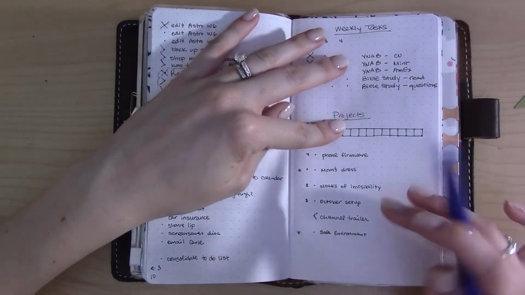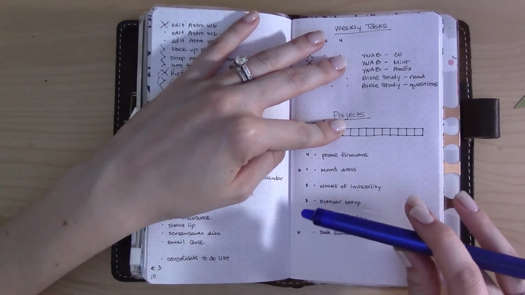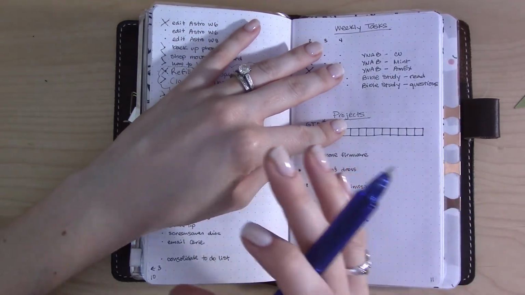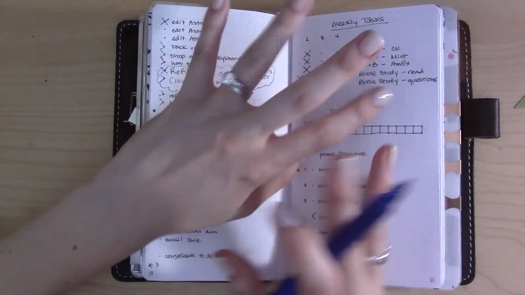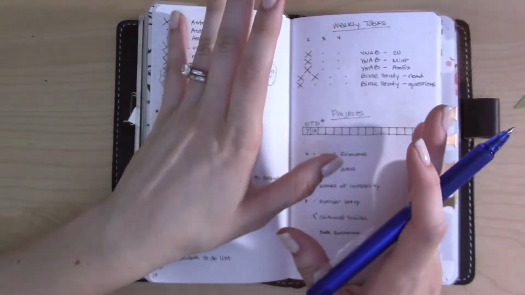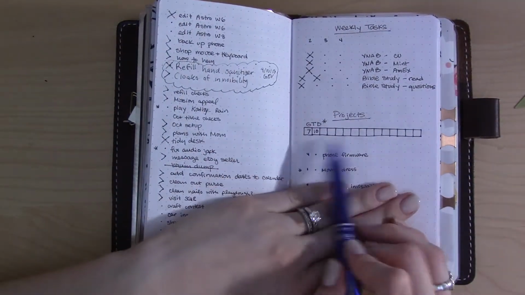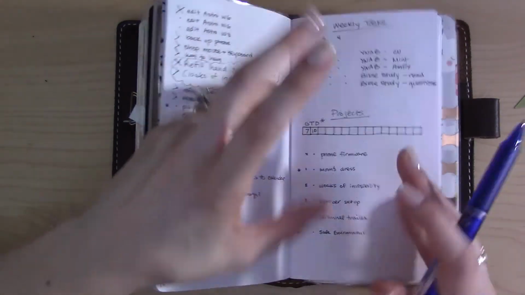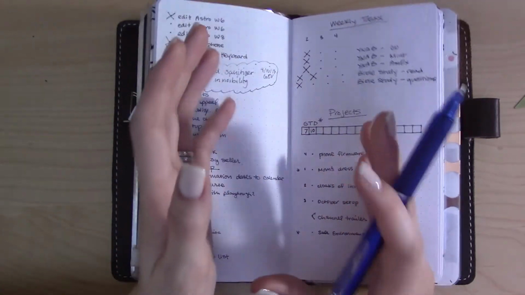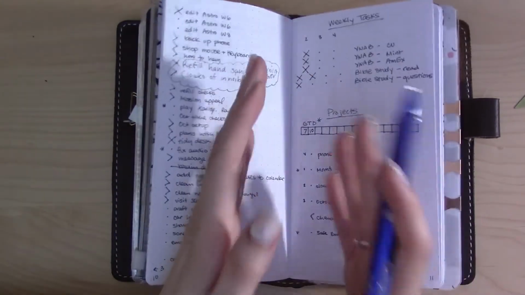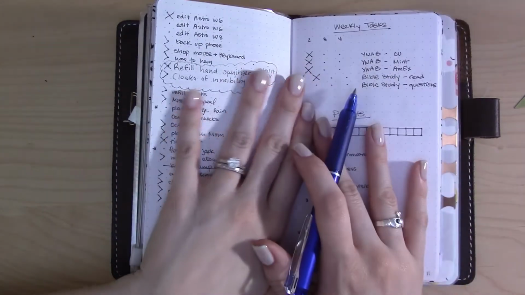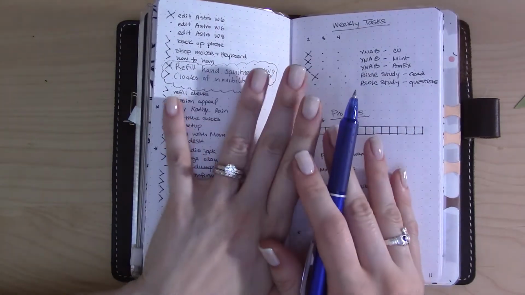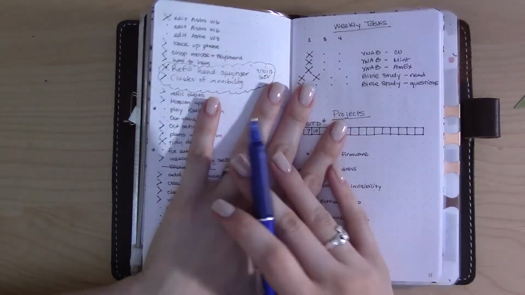So this, I think, in my next setup is going to be in my project planning insert, which I'm still trying to figure out exactly what that's going to look like as I read this book. But I have an idea of a projects list / index in a project planning insert, which I will definitely show you in my October setup video. Whatever that ends up looking like, that'll come out at the beginning of October.